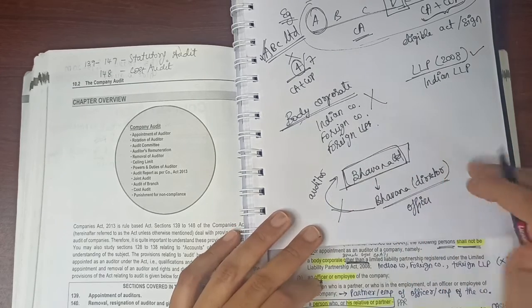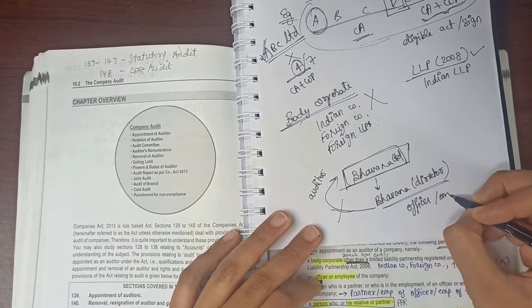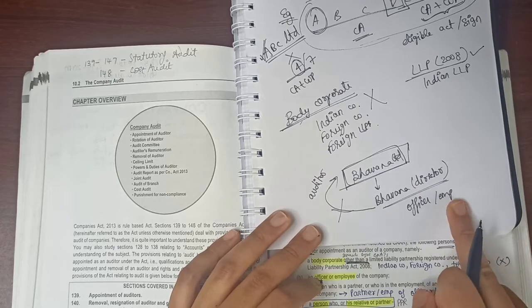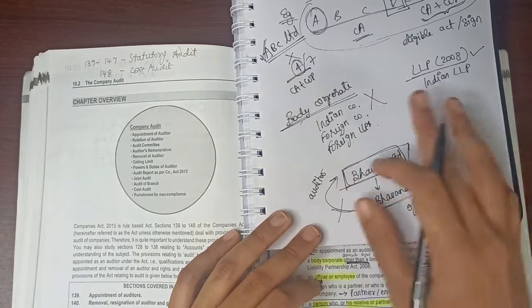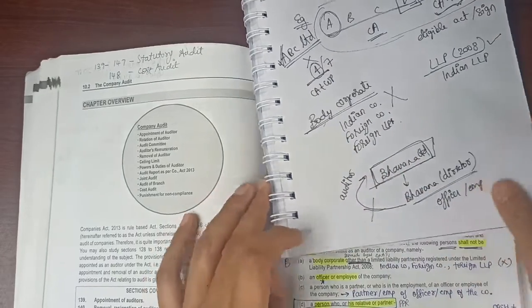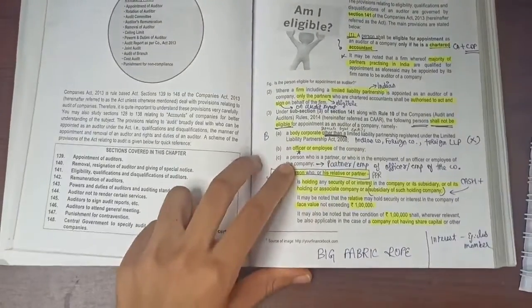Suppose I am not an officer, I am just an employee of my company. Can I audit the company? No. In that case also, you cannot audit the company. That is what is written here.